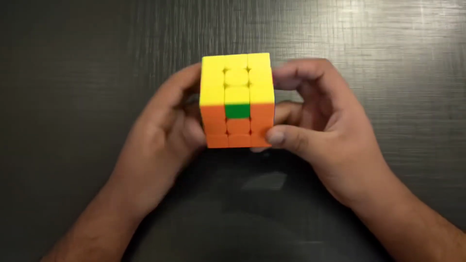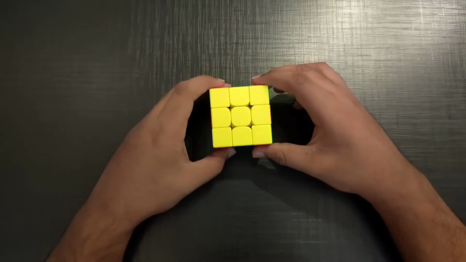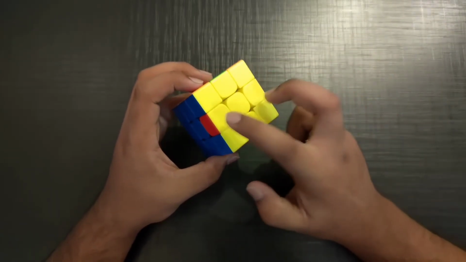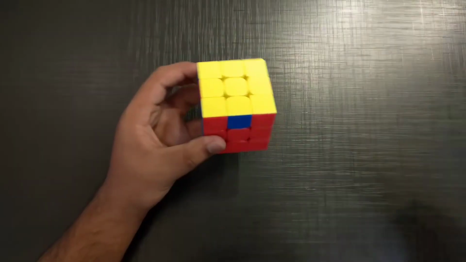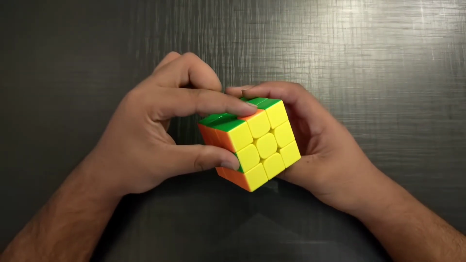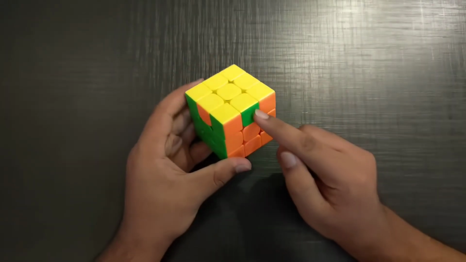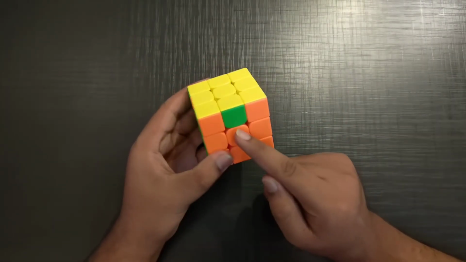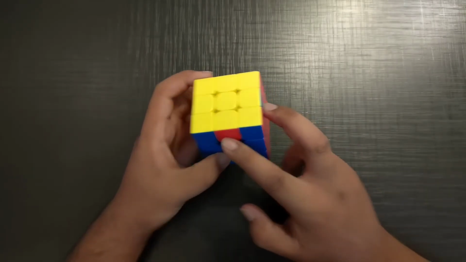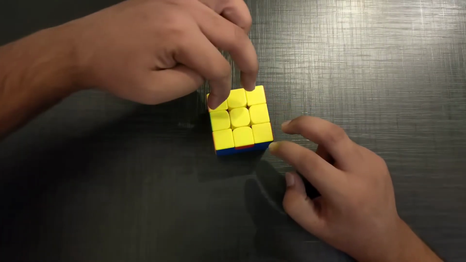All 4 edges are messed up, alright? The previous case was called edge perm, where you had to swap the 2 in front and the 2 on the sides with each other. But here, there's a very interesting situation. Here, these 2 need to swap with each other, and these 2 also need to swap with each other. Look, green has to go here, orange has to come here, red has to go here, and blue has to go here. It means these 2 need to swap with each other, and these 2 need to swap with each other.